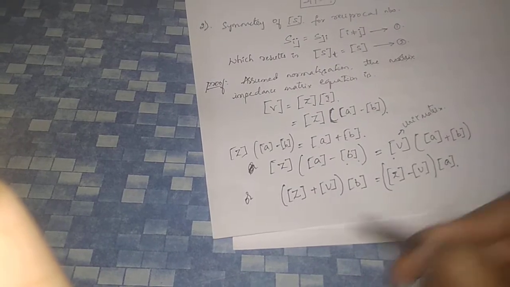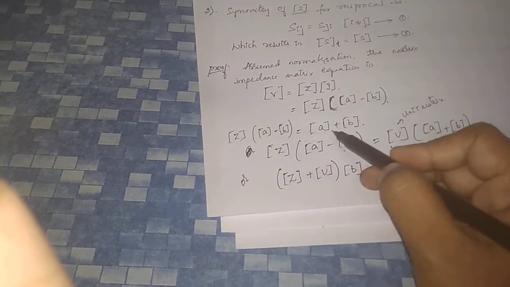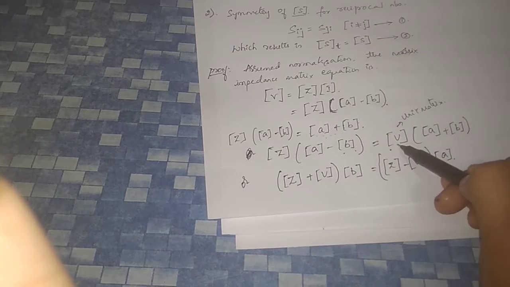This equation is written here. I've just multiplied this one with a unit matrix.